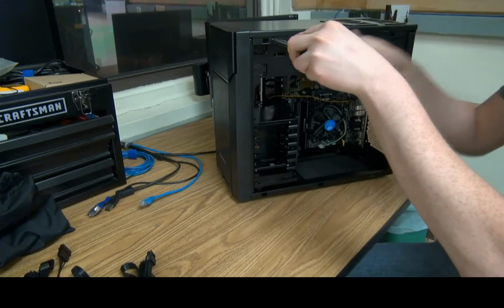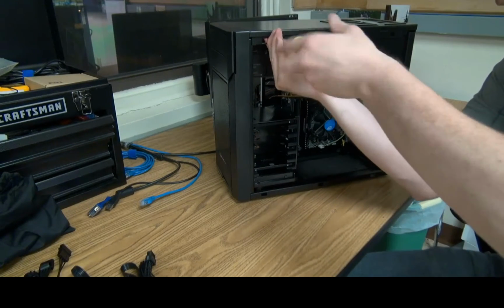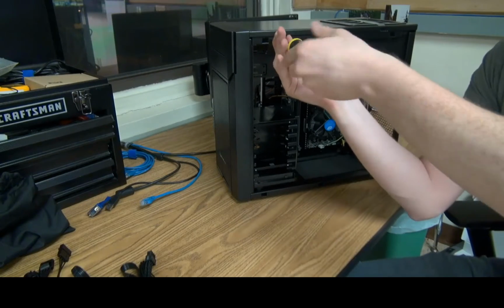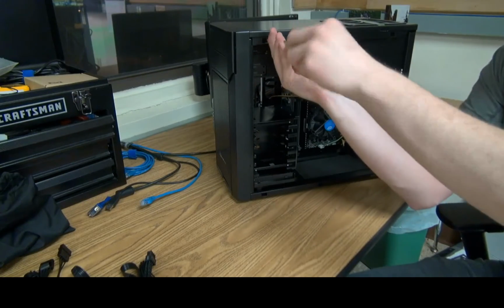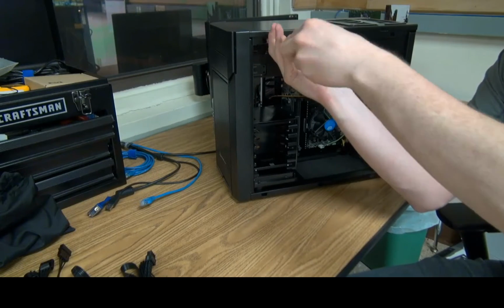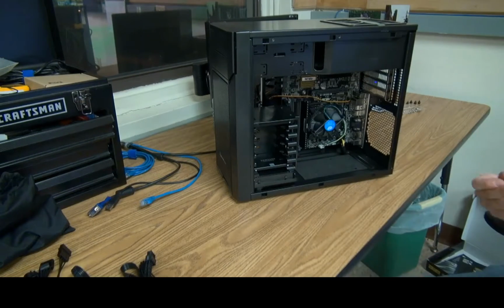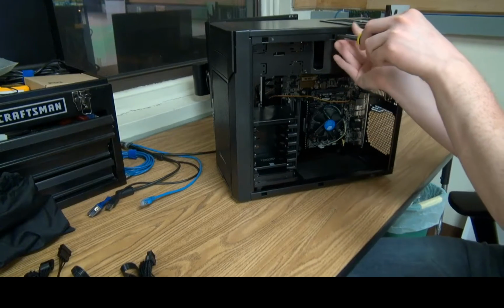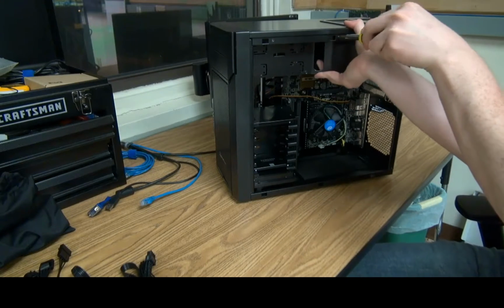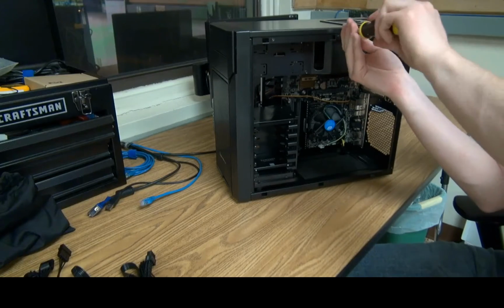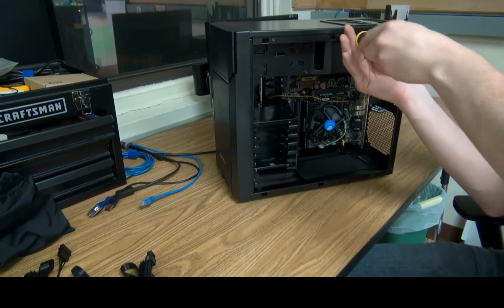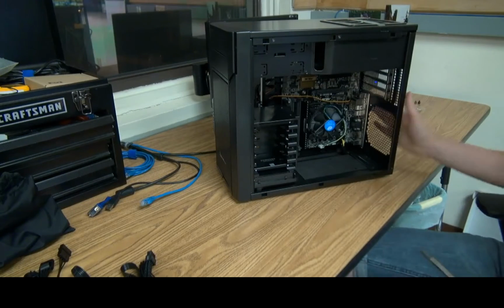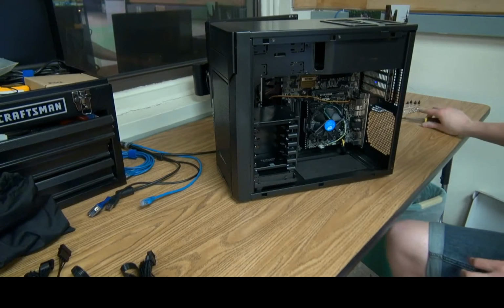Kind of something to be aware of if you're going to be scooting it along. Push that up. Alright, there we go. Top is installed.